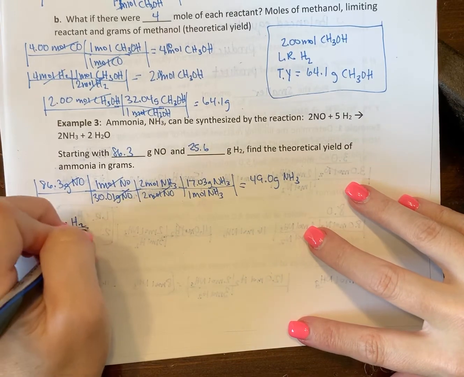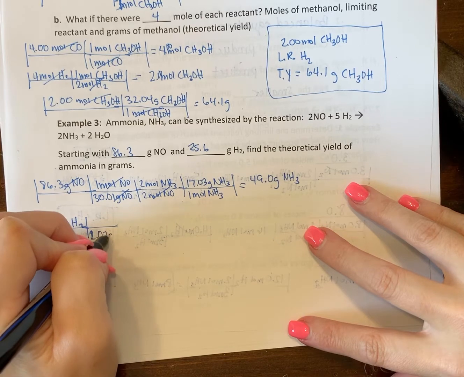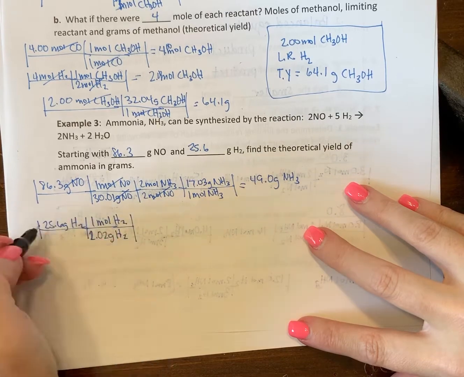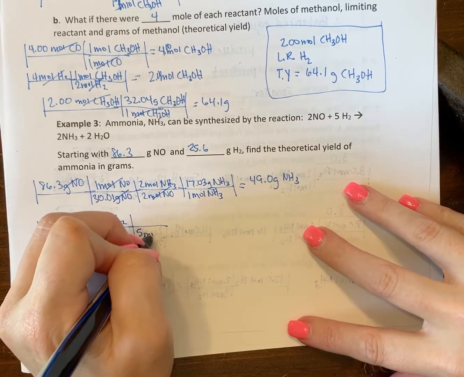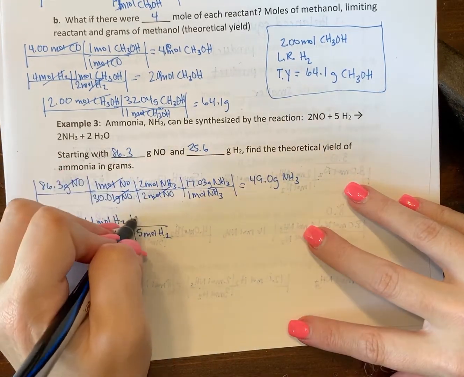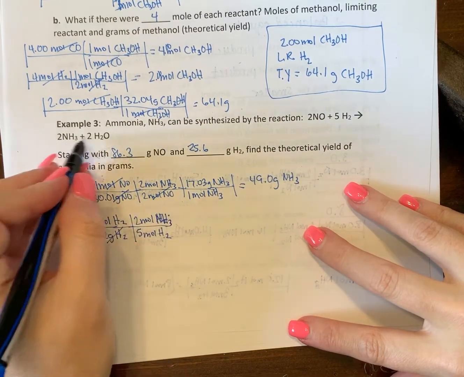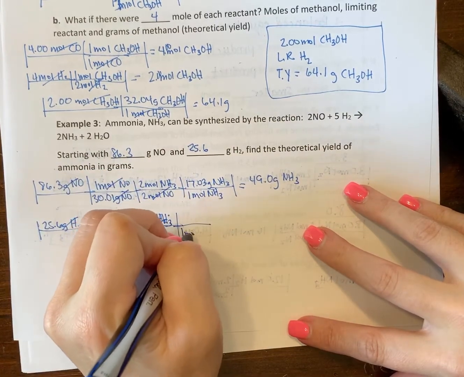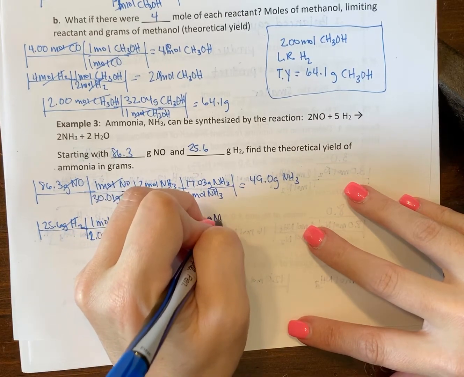25.6 grams of H2, what's that, 2.02 grams of H2 is 1 mole of H2, and now go to the equation. 3 moles of H2 gives us 2 moles of ammonia, not water, ammonia. And then we still have the same molar mass, 1 mole NH3, 17.03.